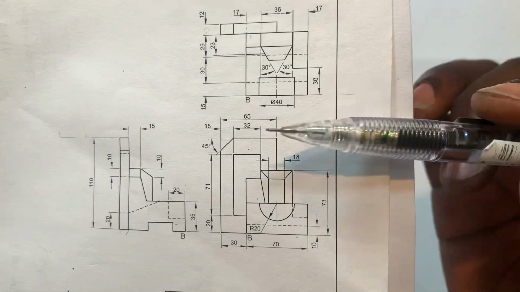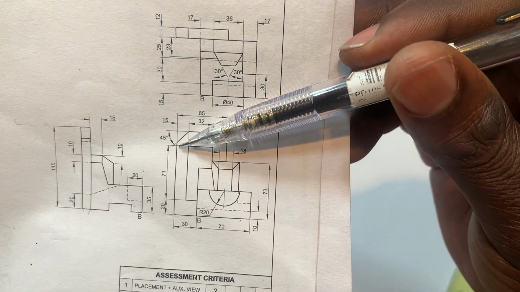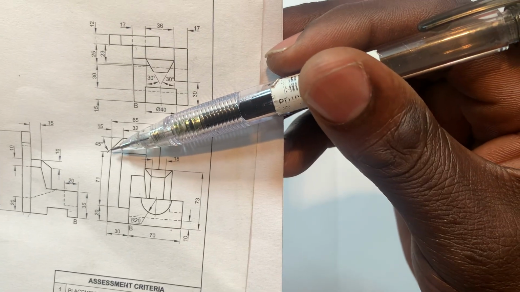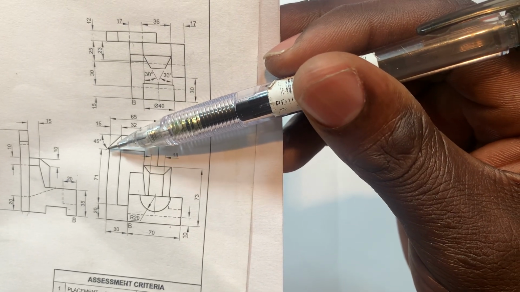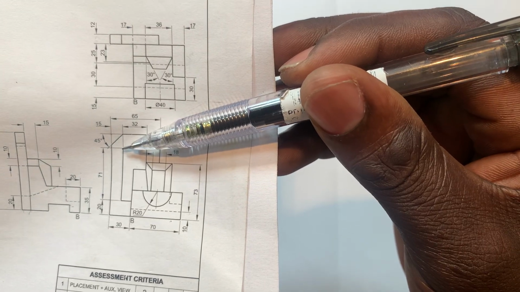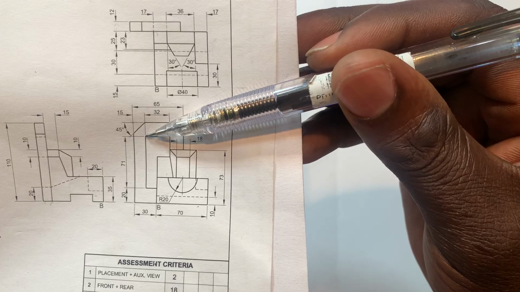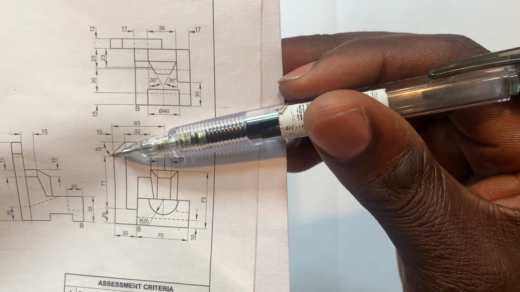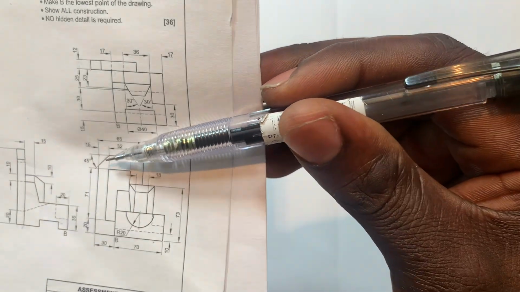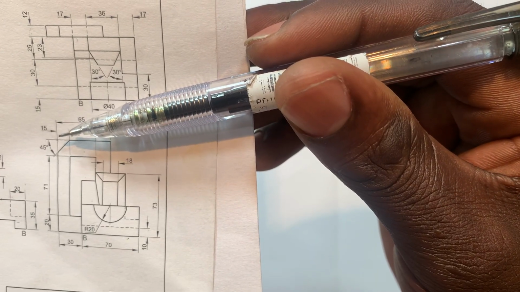You understand? And let's take a closer look at this 71. So you can actually see that 71 is the dimension, but this height is actually going up a little bit. Going up is the dimension, ending at that inner one. So you have to be careful of that. It's actually ending on that inner one. So in order for you to get this point, you have to use angle 45 degrees.